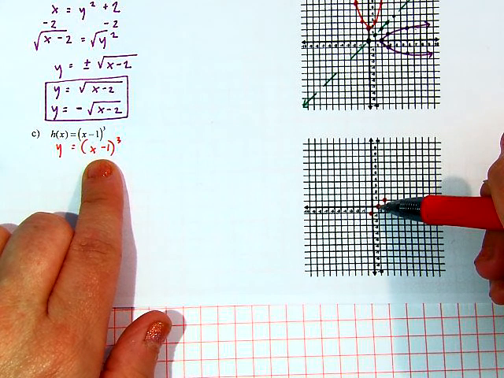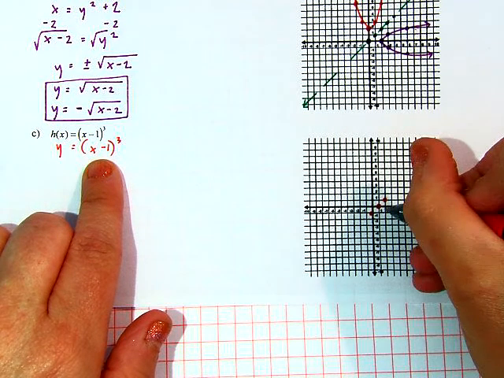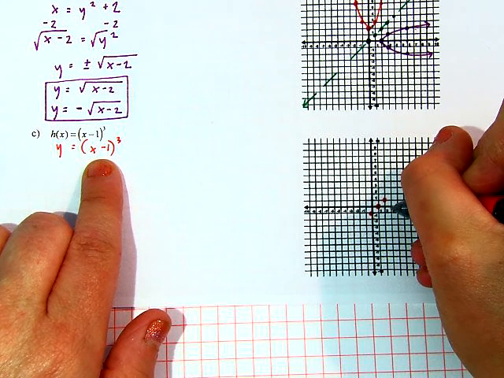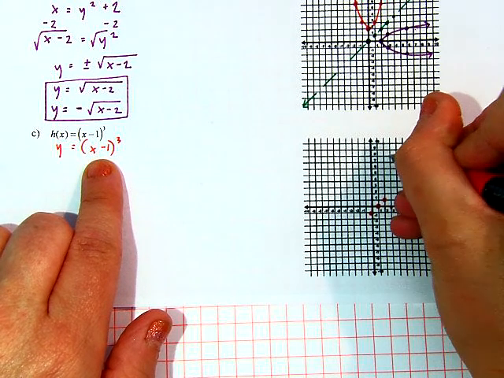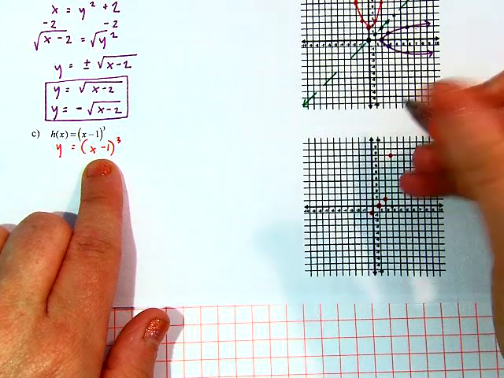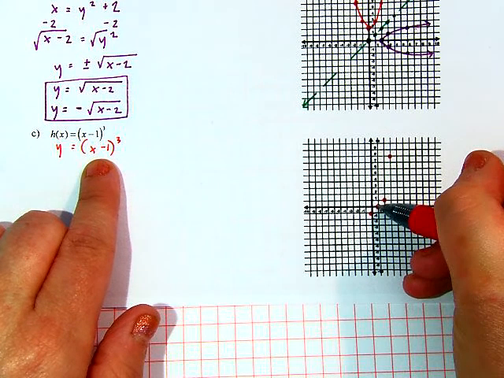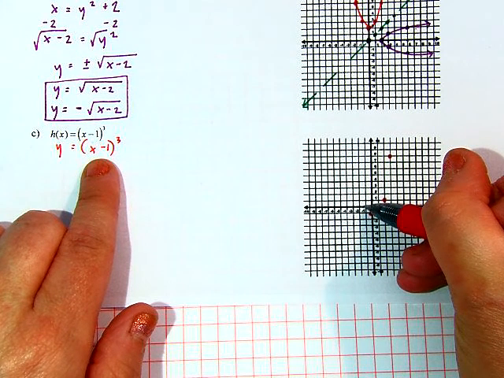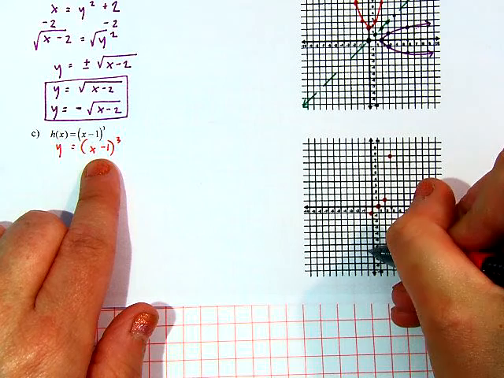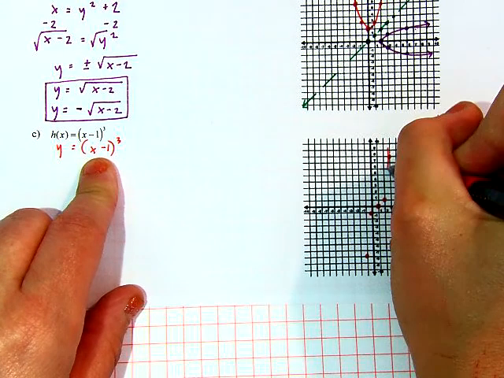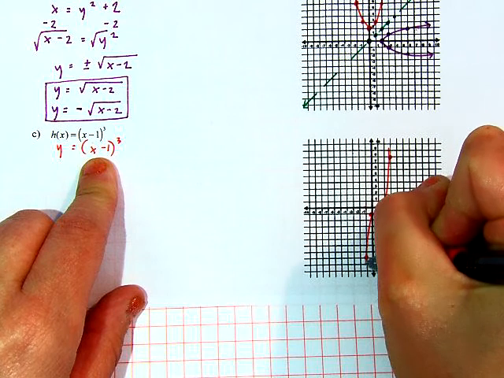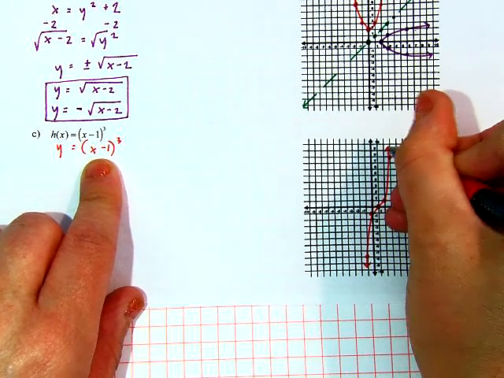Okay, my next batch of points, I'm going to go right 2 and then up 8, because that's 2 cubed. So up 8 puts me right here. Okay, back to that starting point. I'm going to go left 2 and down 8, because it's negative 2 cubed, which is negative 8, right there. So here is my original function, function h.